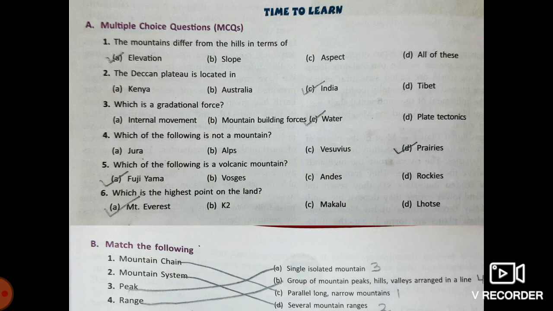Which of the following is not a volcanic mountain? Fujiyama in Japan is a volcanic mountain. The highest point on the land is Mount Everest. Answer is Mount Everest. Match the column.